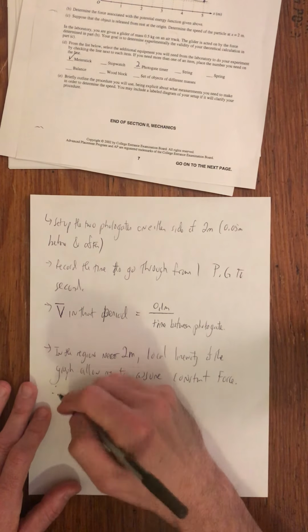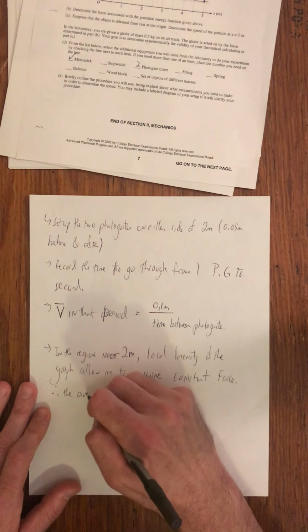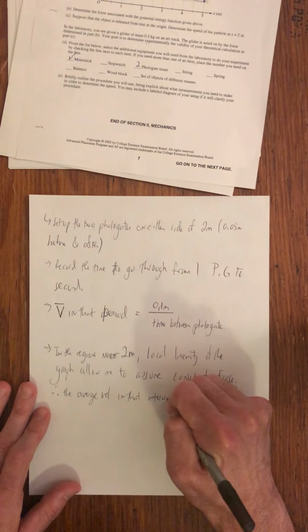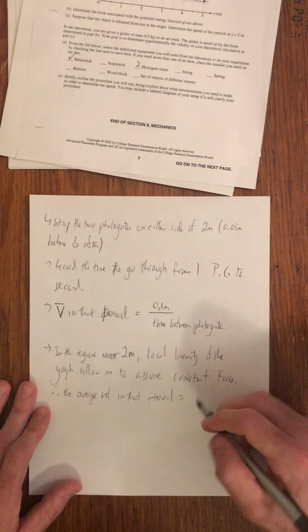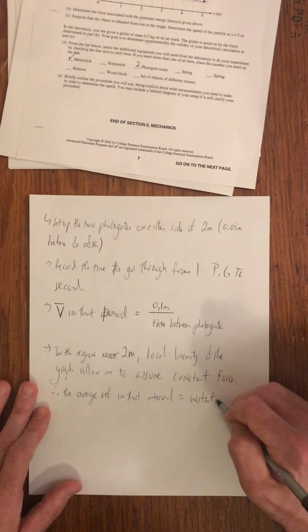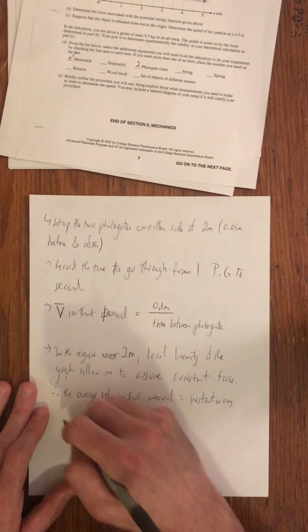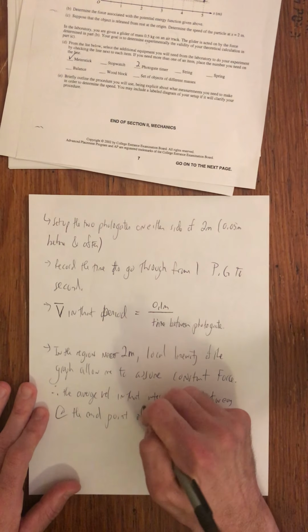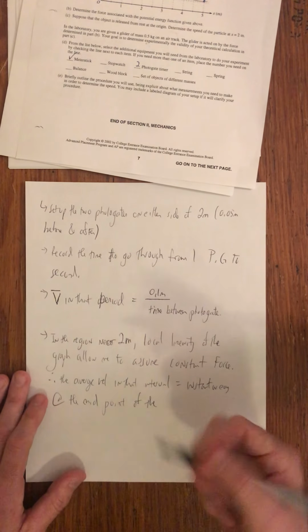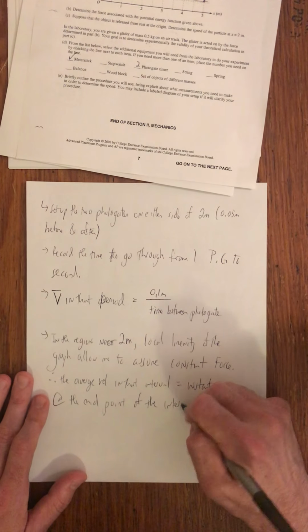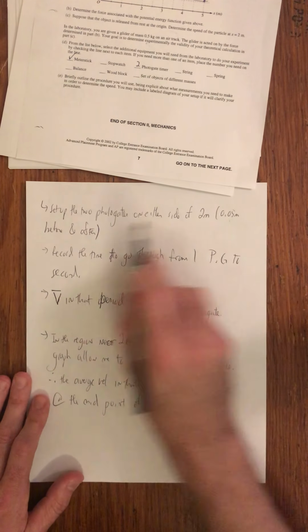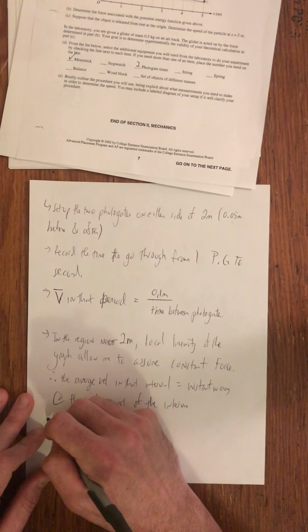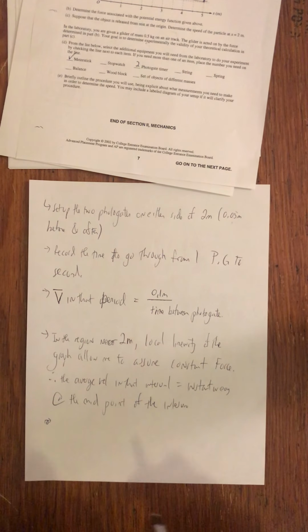Therefore, the average velocity in that interval is equal to the instantaneous velocity at the midpoint of the interval, which is where we set it up, because 0.05 meters before and after. And therefore, that's it. That's how we would do it.